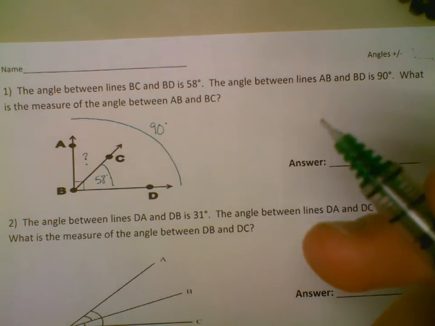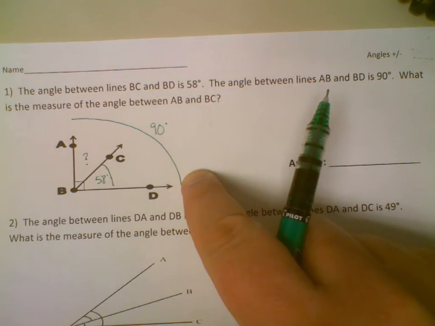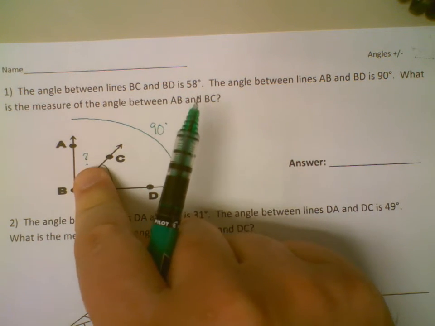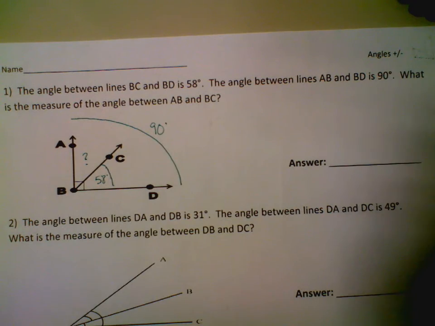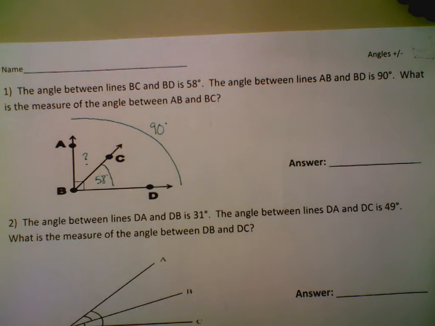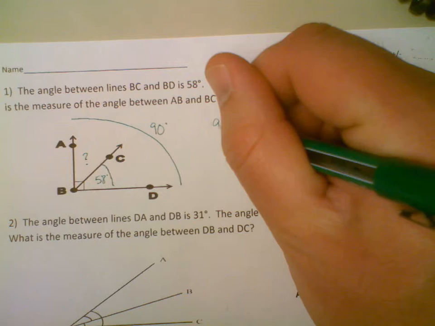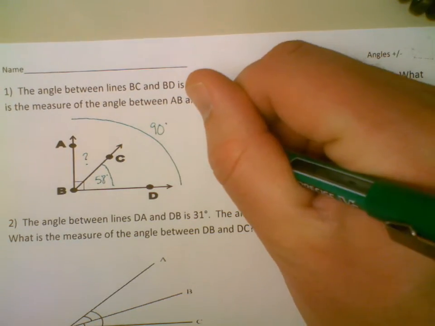Think about it this way. The whole thing is 90. This part is 58. Don't we have to come up with the other part? What do you think we do? Add, subtract, multiply, or divide? Yeah, we're going to subtract. So let's put the big number on top. Let's put the 90 on top, put the 58 below.